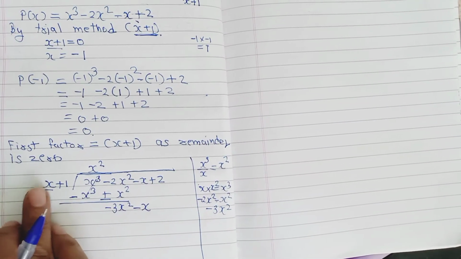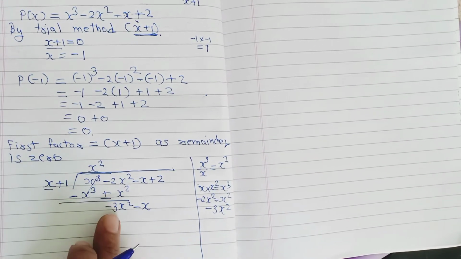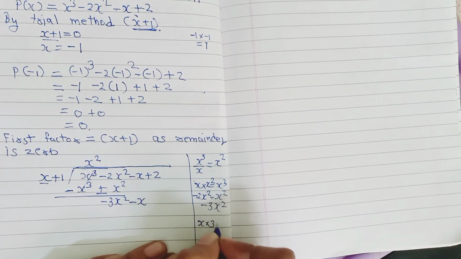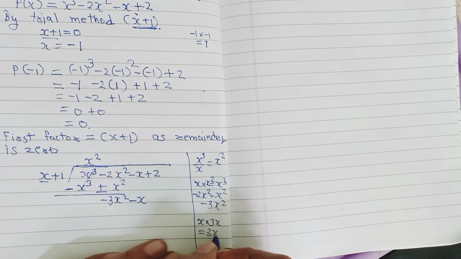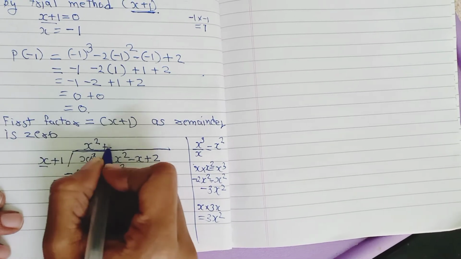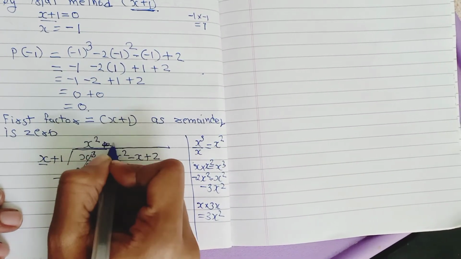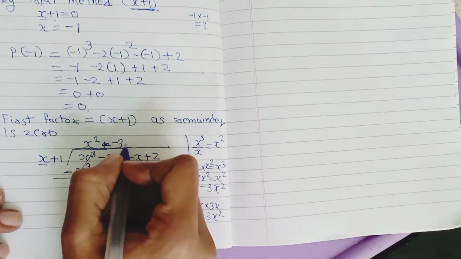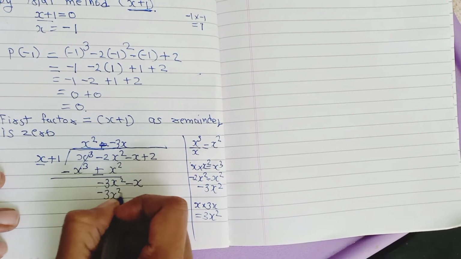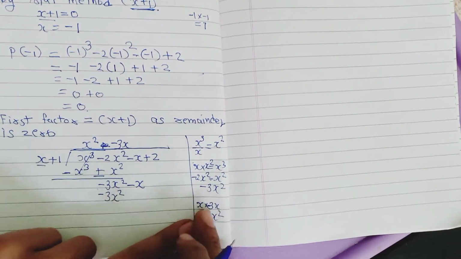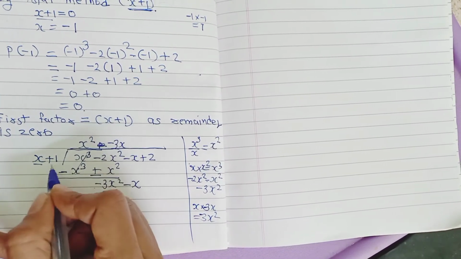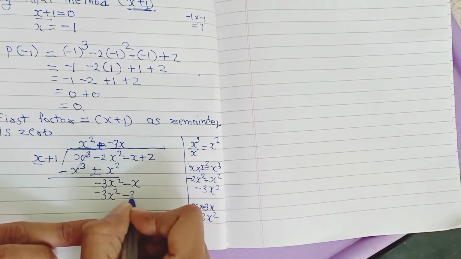Now next again, with which term should you multiply x to get 3x square? So x multiplied by 3x, I will get 3x square. Okay, so I have to multiply it by plus, I have to get minus, isn't it? So I will multiply it by minus 3x. So minus 3x multiplied by x will give me minus 3x square. Okay, so remember, with which number you have to write the sign also. So minus 3x square. Now the next number also we have to multiply. So minus 3x multiplied by 1 gives us minus 3x.